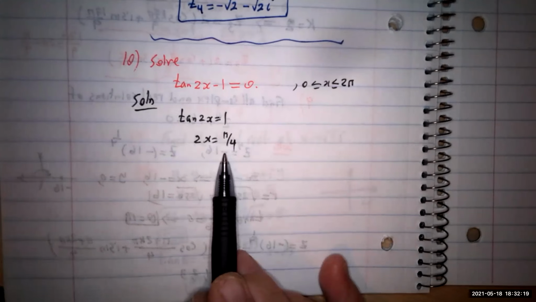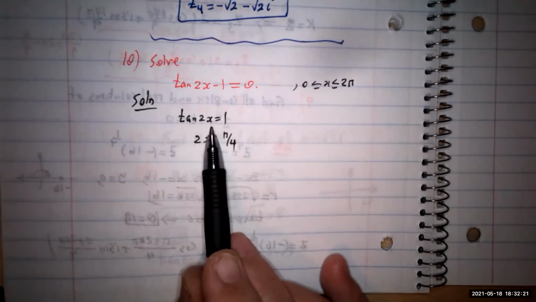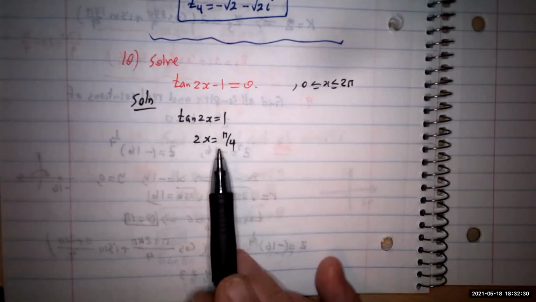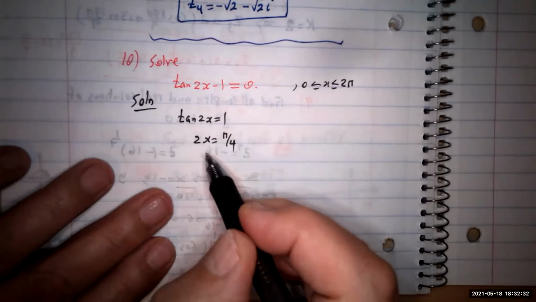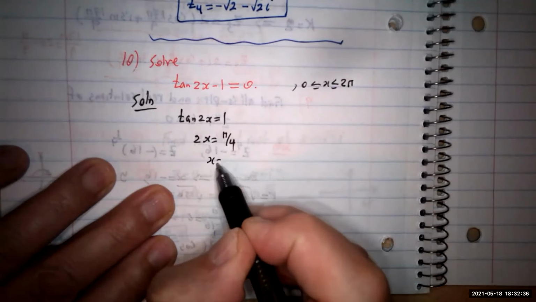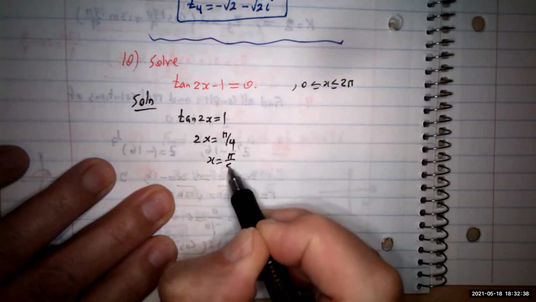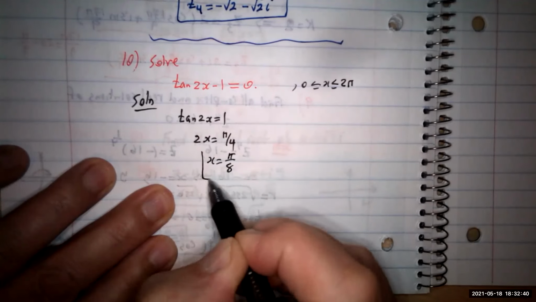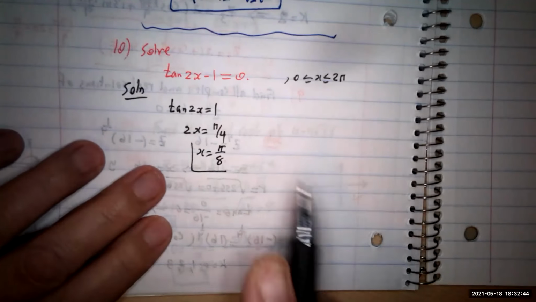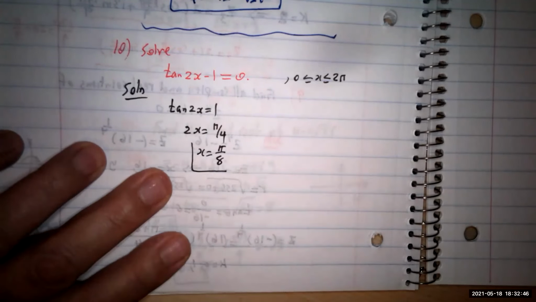This is going to be one of the solutions, but tangent is positive in the first quadrant and the third one. Let's take this one first. You have to divide by 2 to get x. So x would be pi/8. This is a solution from when we take the angle to be equal to pi/4.